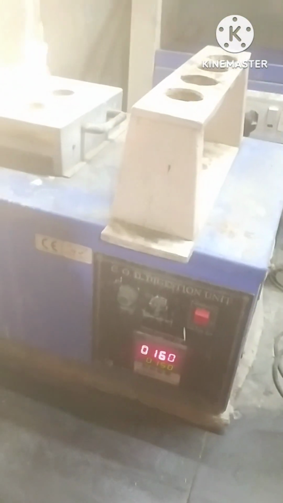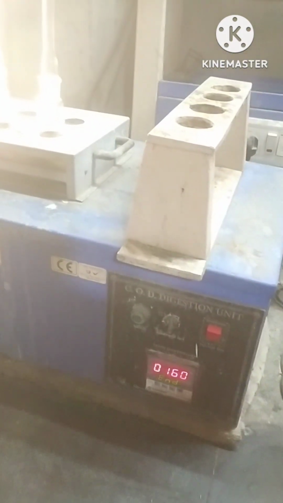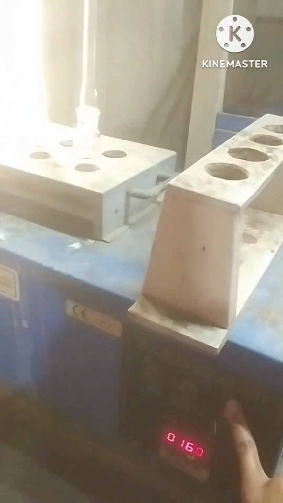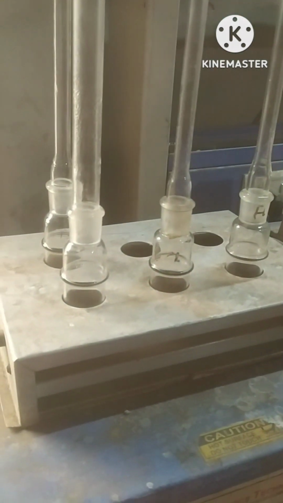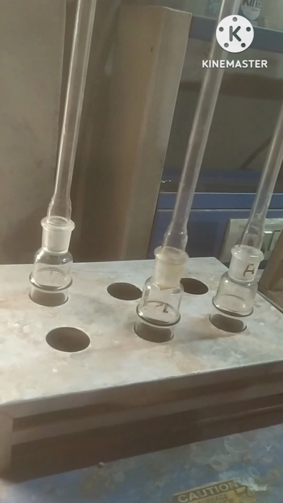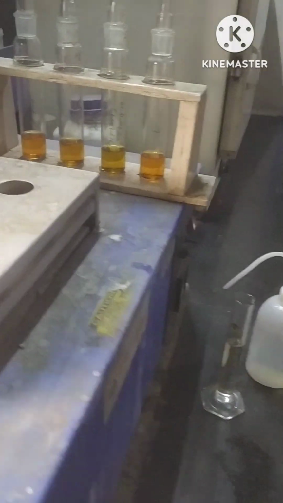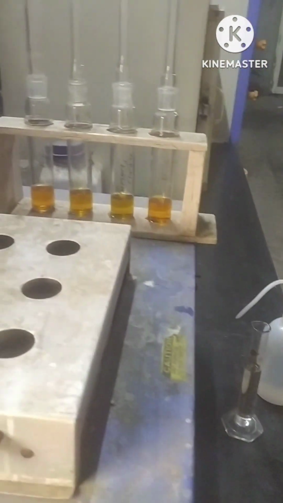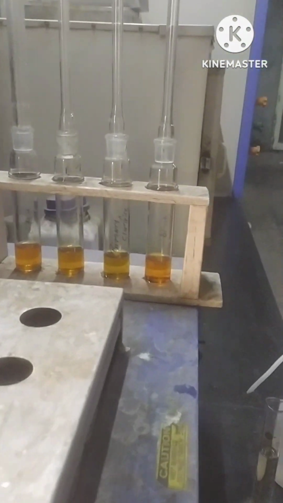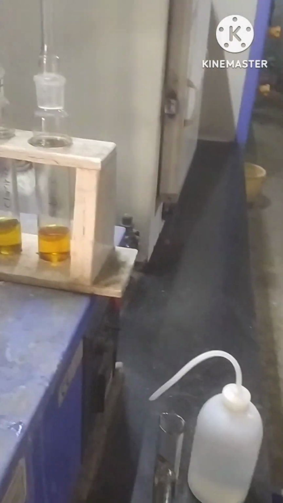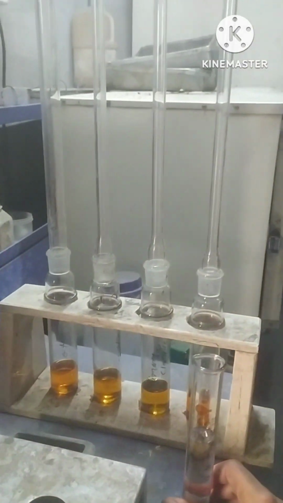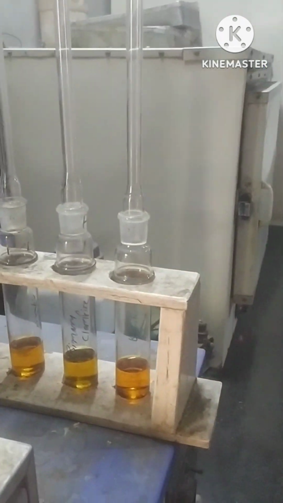As digestion has been completed, now we will turn off the digester and take the samples out from the digester. After taking the samples out, we will add 40 ml of distilled water in each of the samples.